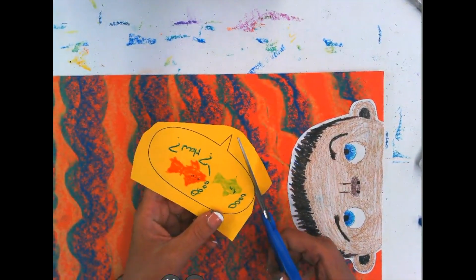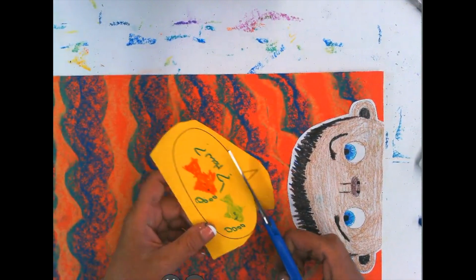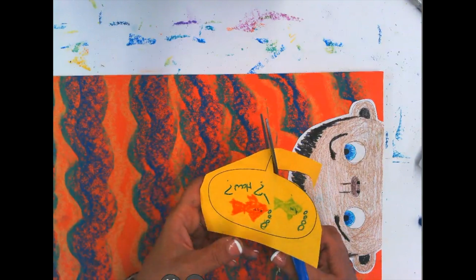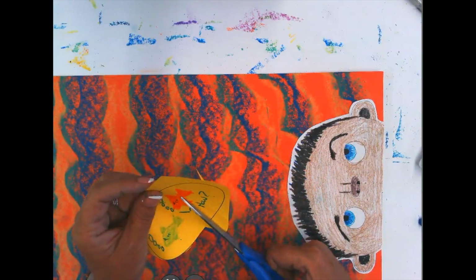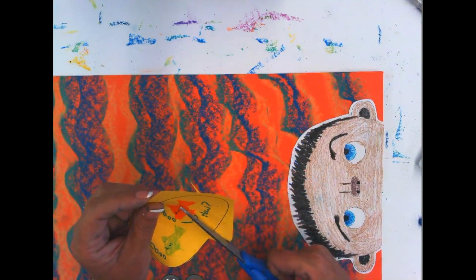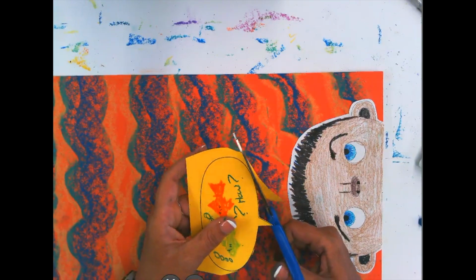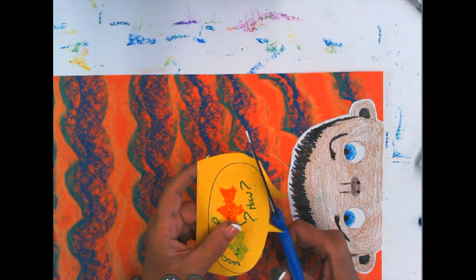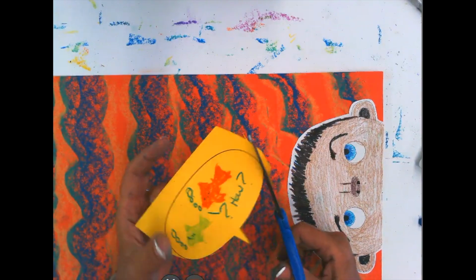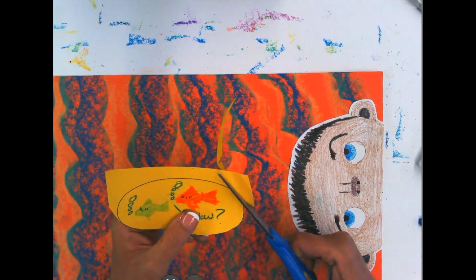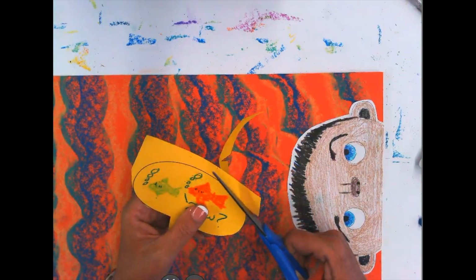So now we're going to cut it out. These we're going to try to cut on the black line. Notice that I'm holding my scissors straight, and I am moving the paper around to cut these out. I am not speeding this up yet because I want you to see how carefully I am cutting this out, and I really want you guys to take your time and do your very best cutting.